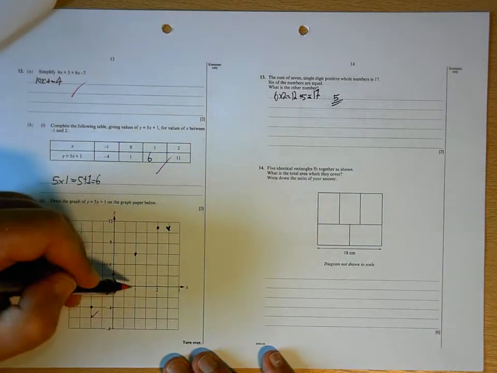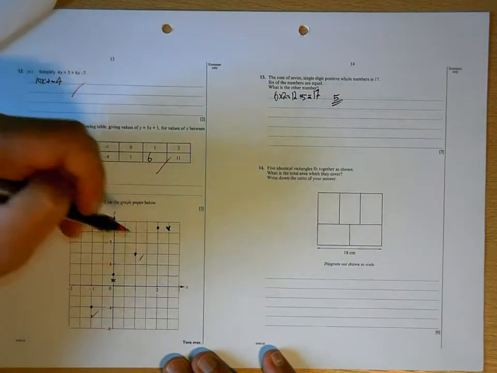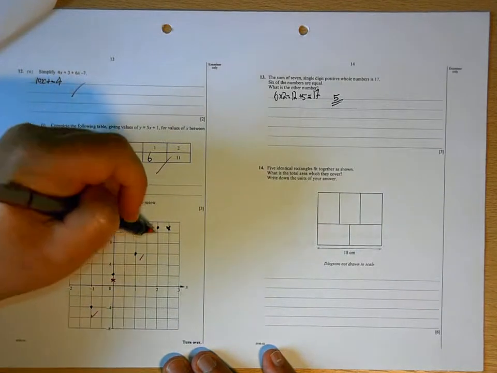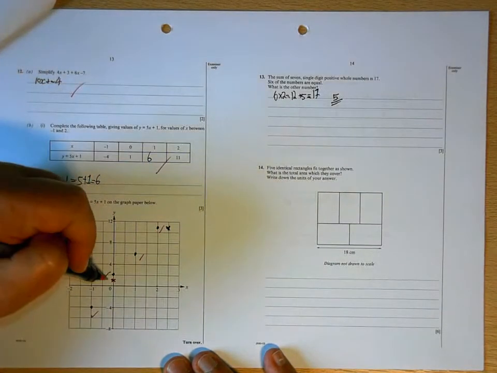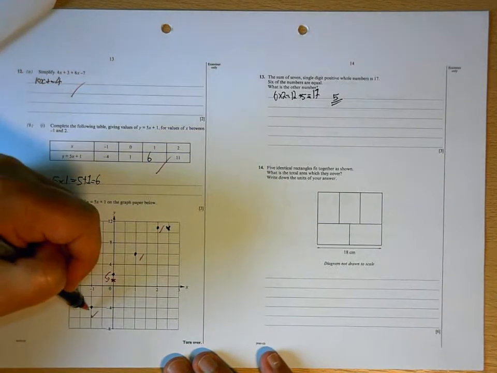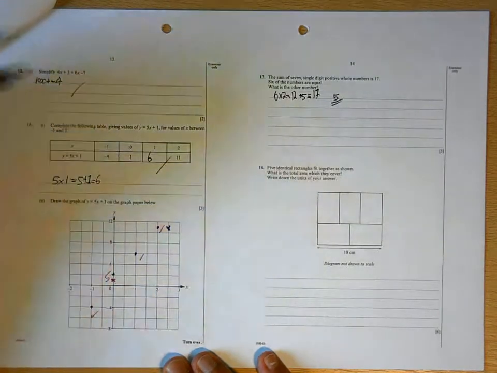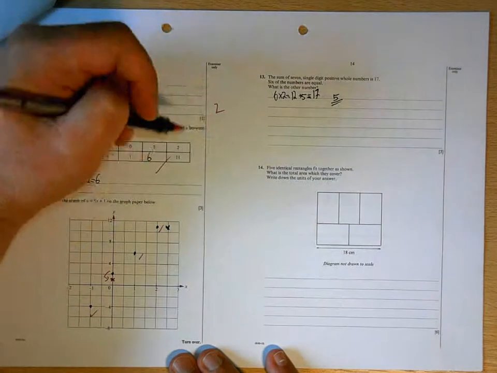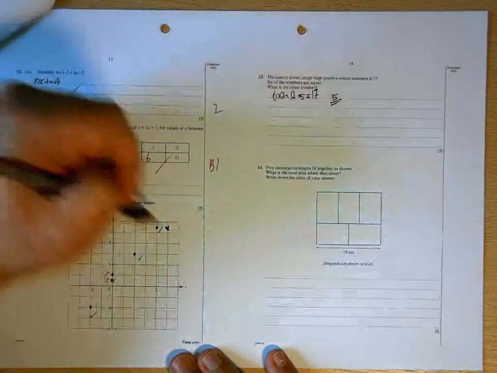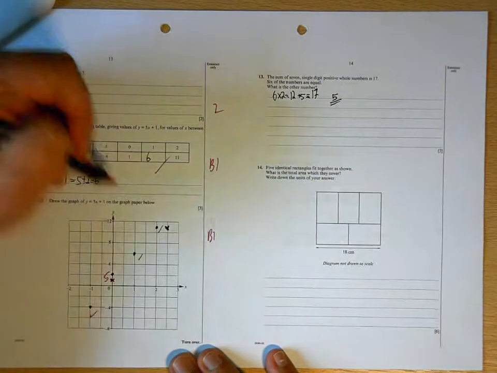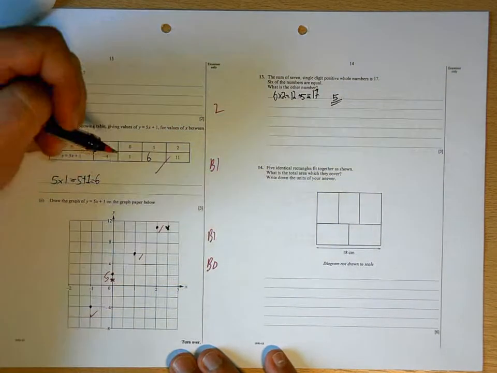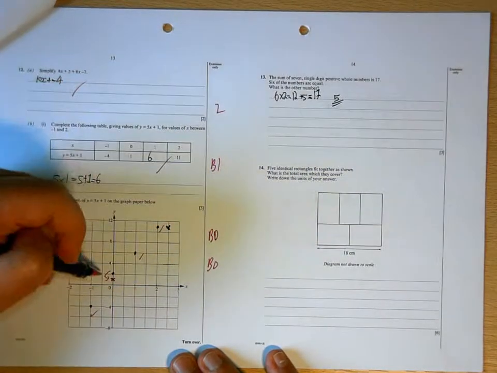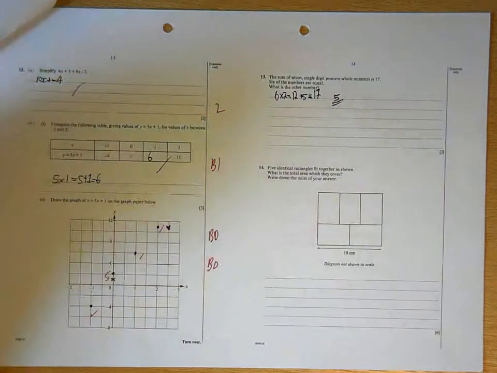1, 6 is in the right place, and 2, 11 is in the right place. So that one needs to go there, and then they need to be joined up using a ruler. So you get 2 marks for that, and you're going to get your 1 mark for correctly working that out, 1 mark for plotting the points, no mark for plotting the points because you got that one in the wrong place, and no marks for joining them together.